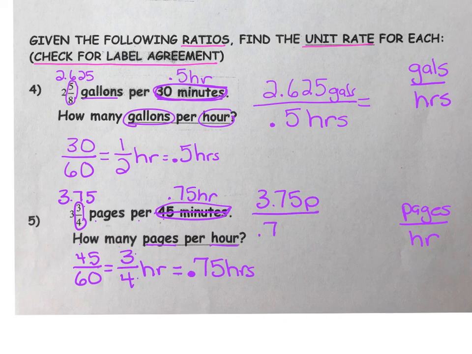And then when you're ready, pause the video and complete the rest of page 1 in your notebook. Also, when you're done with page 1, you can check it against the answer key. When you're ready, it will be time to go on to page 2. But this completes page 1. You should pause the video, record the information, and complete this page.